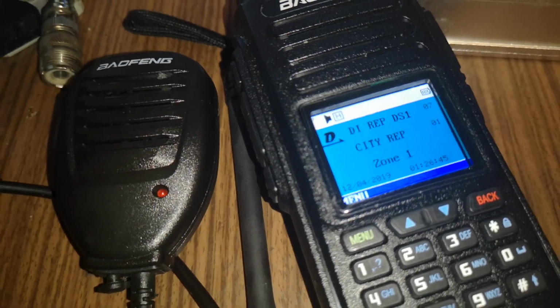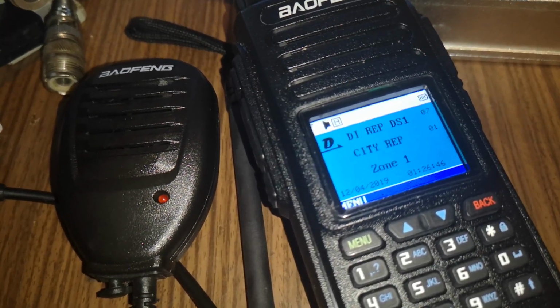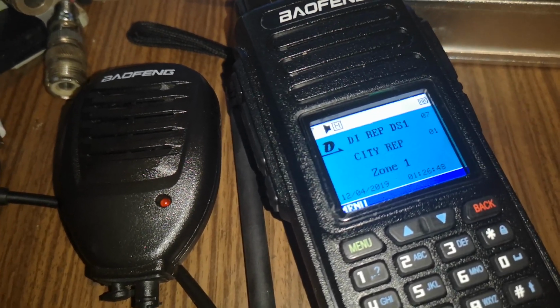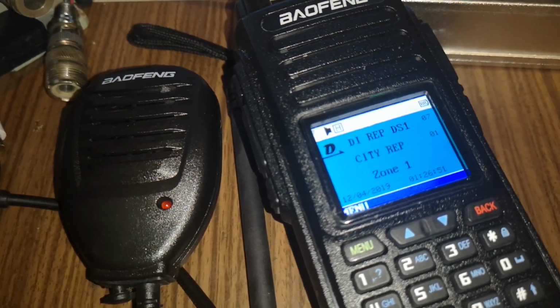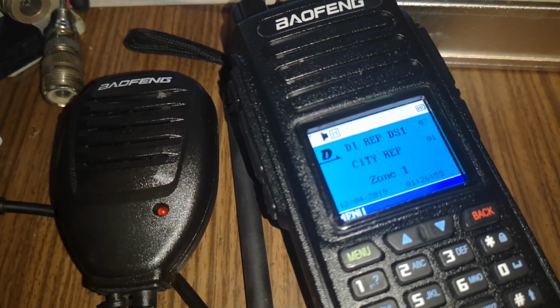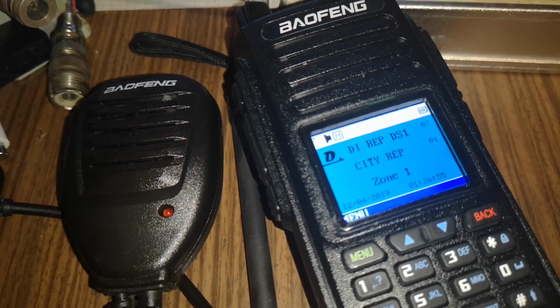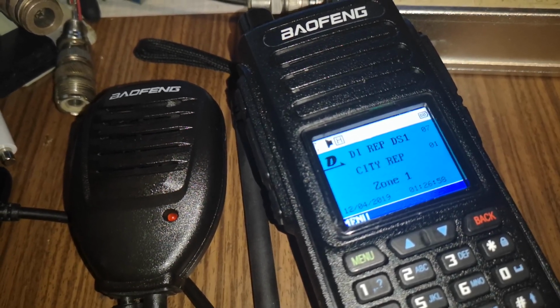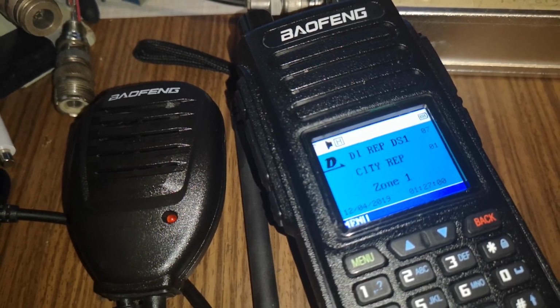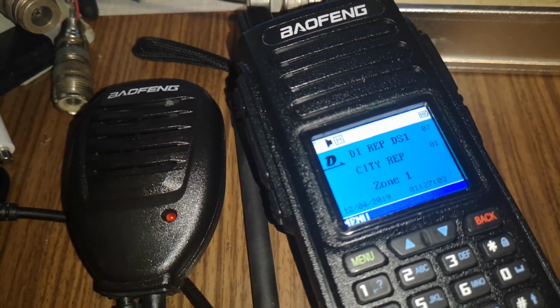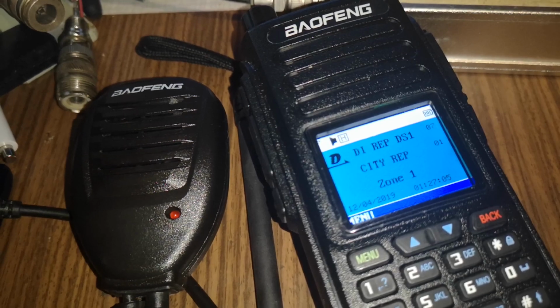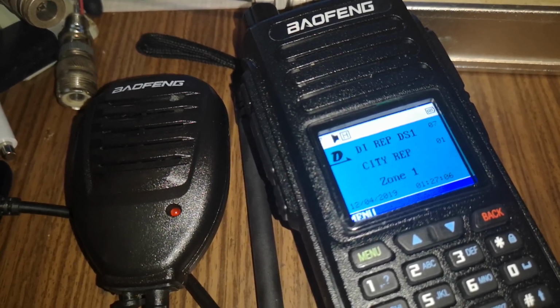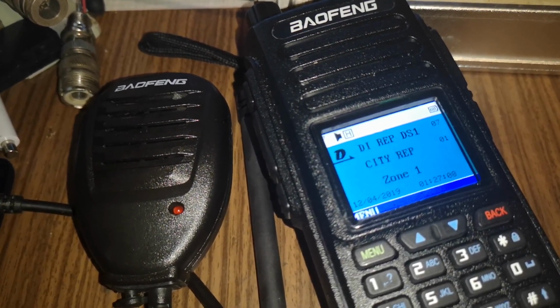Now I never see the firmware on the internet, no interesting information on the Baofeng Radio website, only the CPS programming software and nothing.